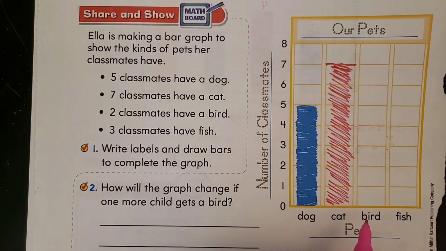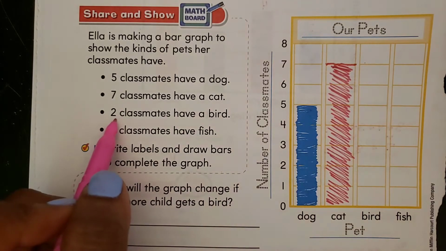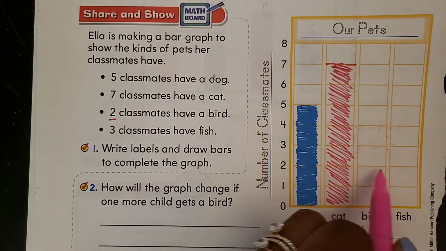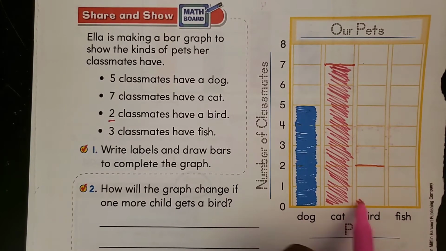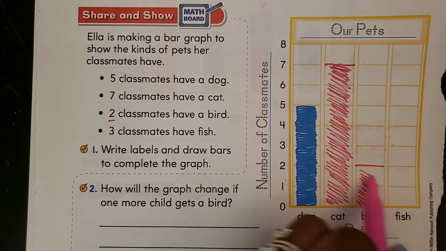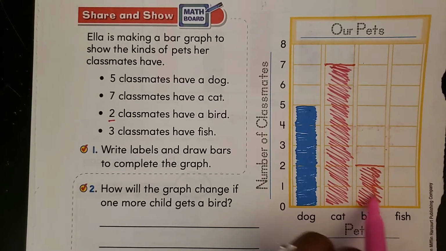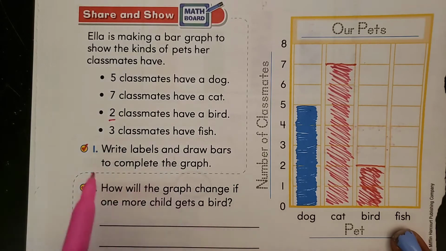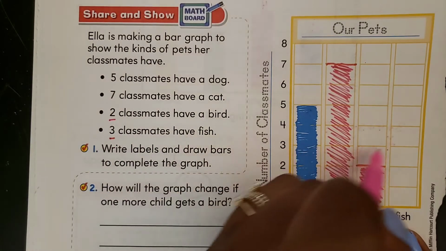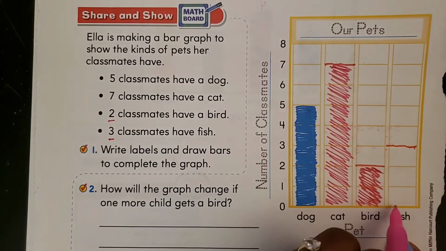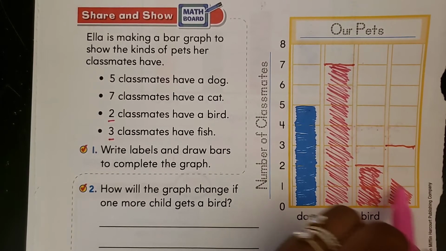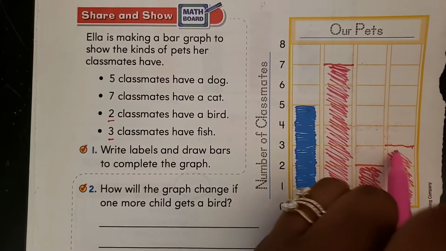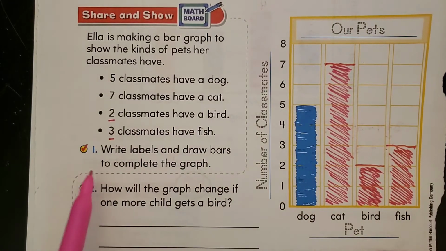Now moving over to birds. How many students have birds? Correct, 2. 2 classmates have birds, so I find the 2 and I slide across. And I'm coloring in up to the 2. It's okay if it's not perfectly colored in. How many classmates have fish? 3. So I find the 3 and I'm coloring it up to the 3. This part's the easy part. Now I'm able to come over here to answer questions 1 and 2.